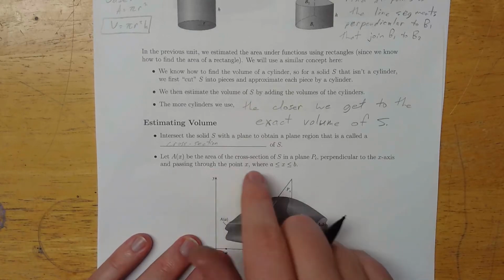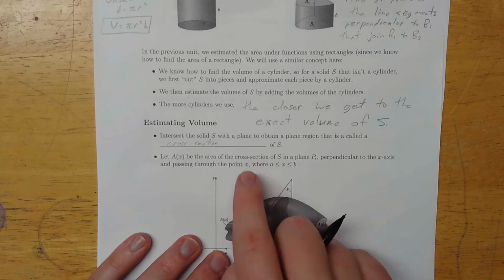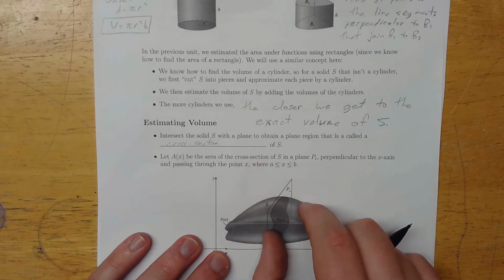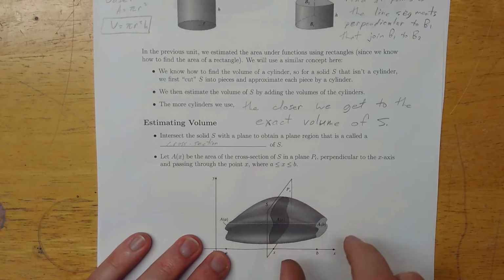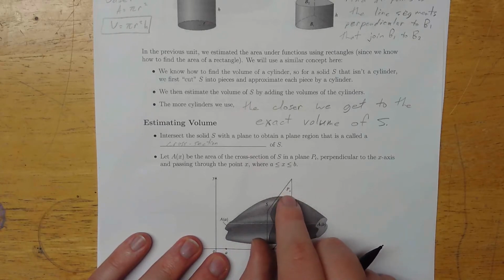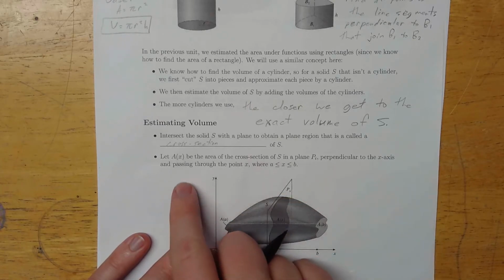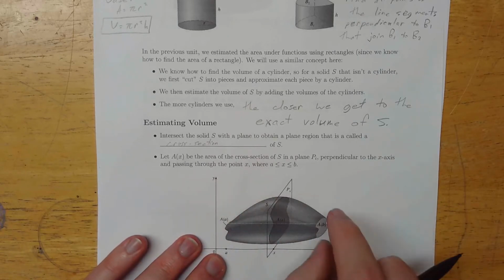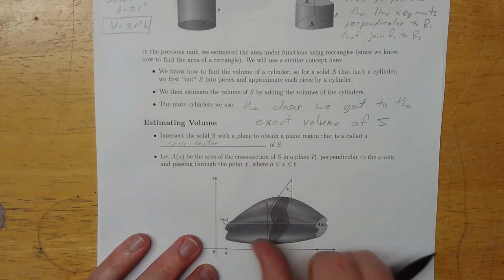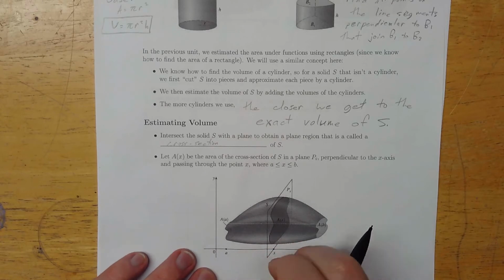We're then going to let A of x be the area of that cross-section of S in this plane P sub i, perpendicular to the x-axis and passing through the point x, where x is somewhere between our a and b endpoints.